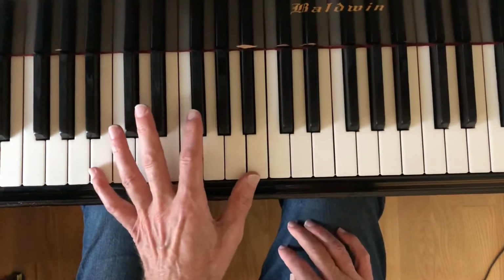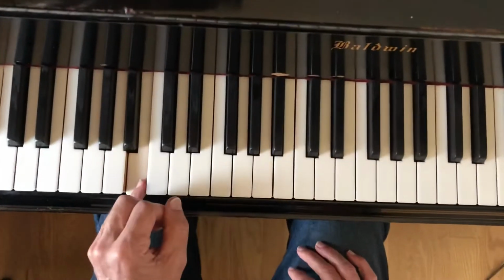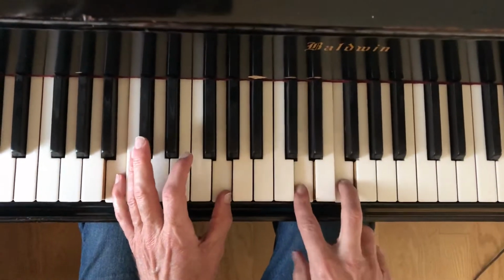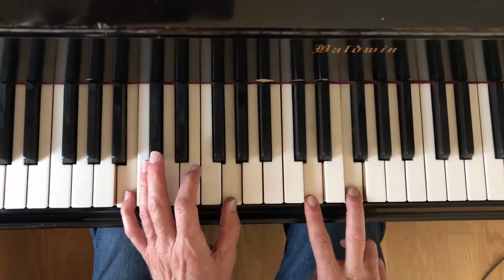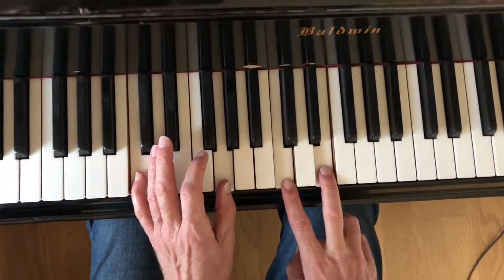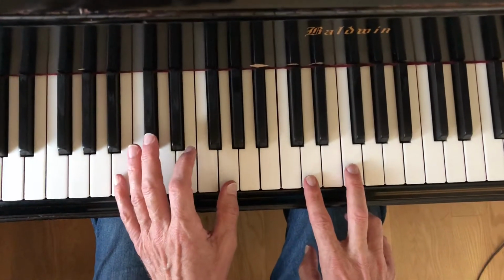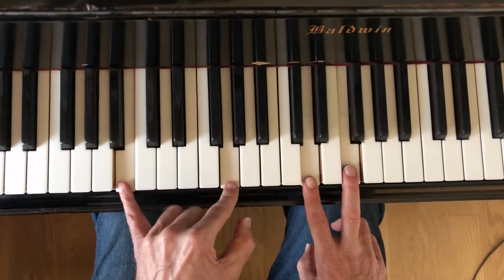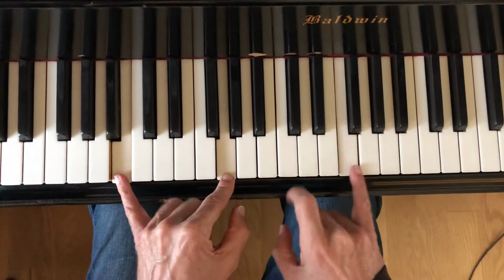Now, it's the first inversion if we put the B in any octave. So the B could go there. We could split up these other notes. We could do it like that. Same thing. It's still a first inversion, right? And it's still called a 6-5 because it's got a 6 and a 5. 6-5.